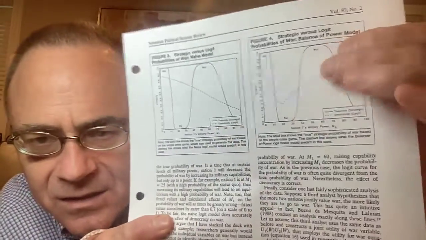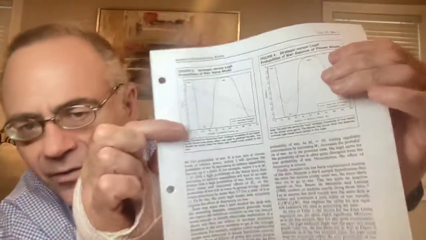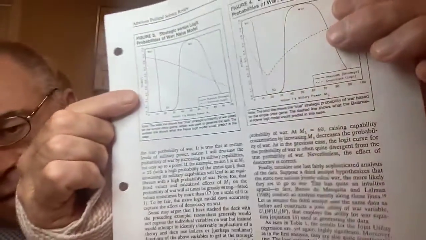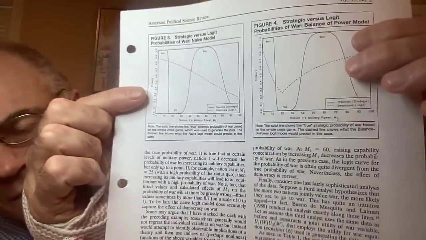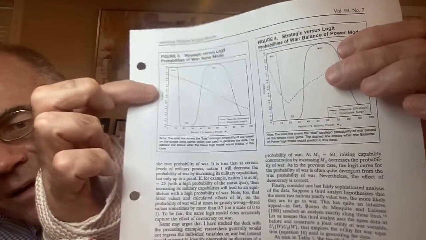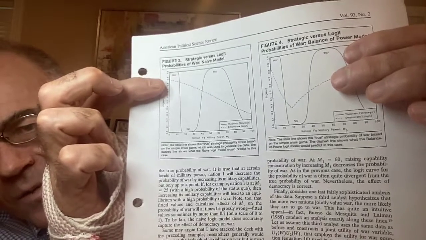So we're in figure 3. That's just the dotted line. Notice that the dotted line here starts off high.